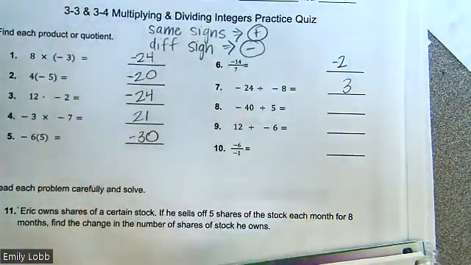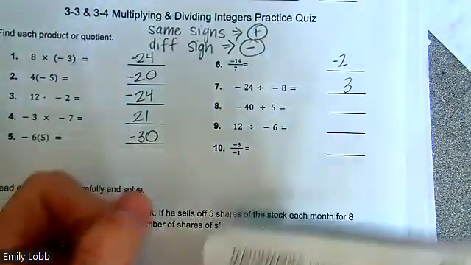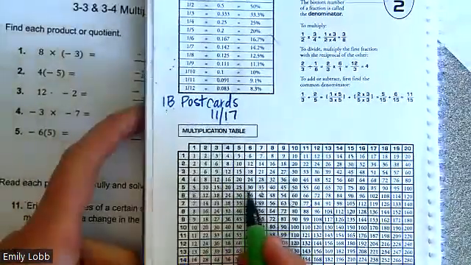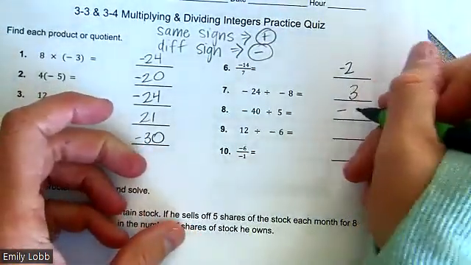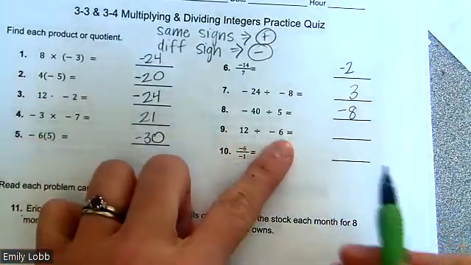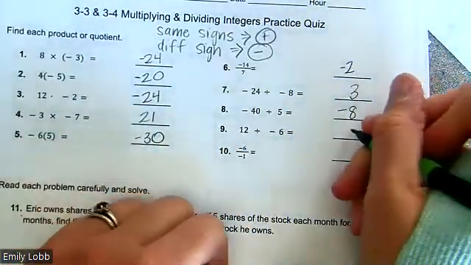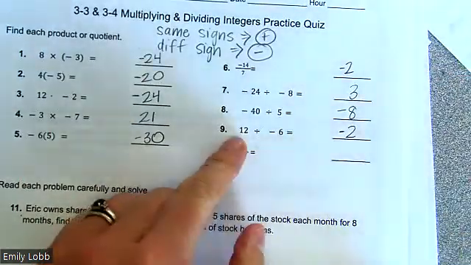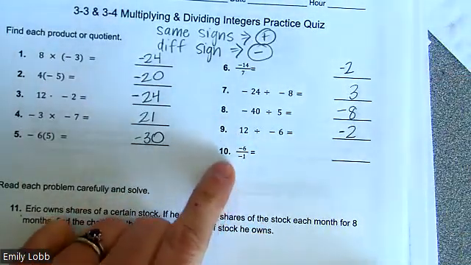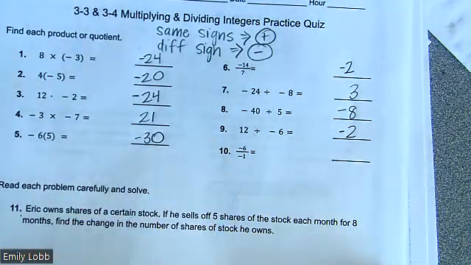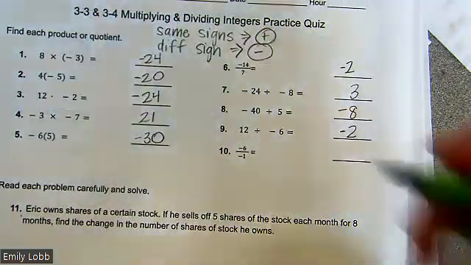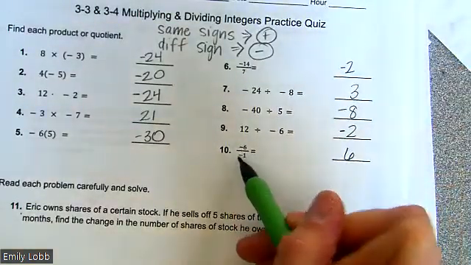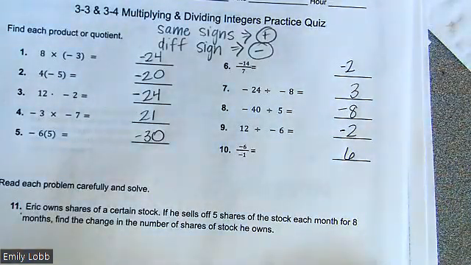Now I have 40 divided by 5. So I'm asking myself, 5 times what is 40? 8. So I would follow my 5 till I got to the 40. I would go up to my answer, which is 8. And in this case, it is negative because my signs are different. 6 times what is 12? 2. And in this case, negative 2 because we want a positive 12. Negative 6 divided by negative 1. Well, what's 6 divided by 1? 6. So when my signs are the same, my answer is going to stay positive.